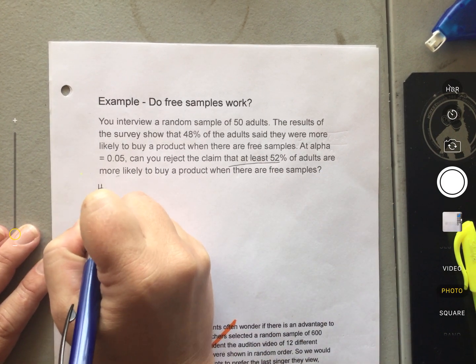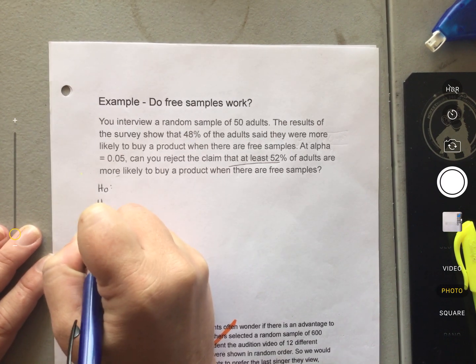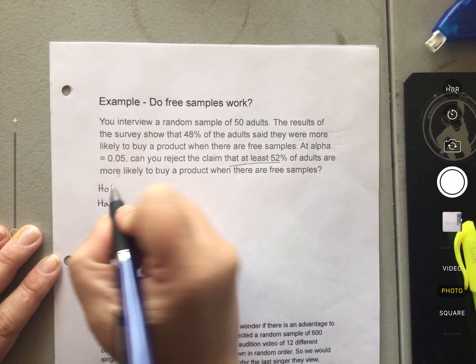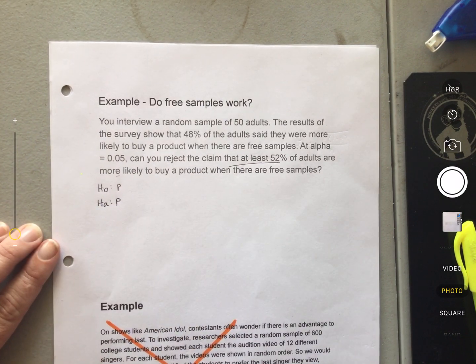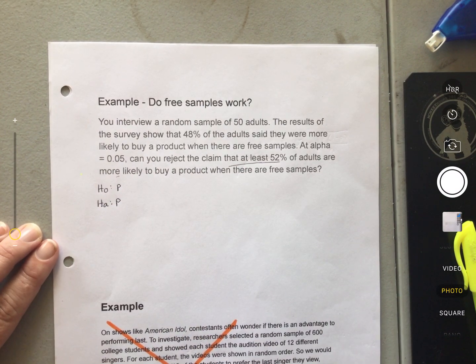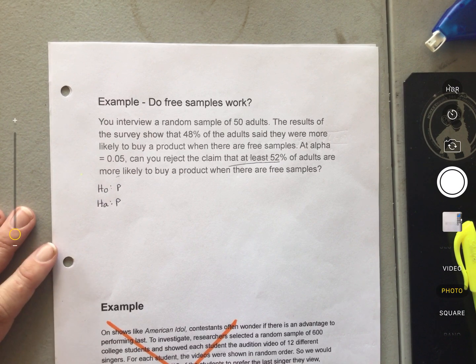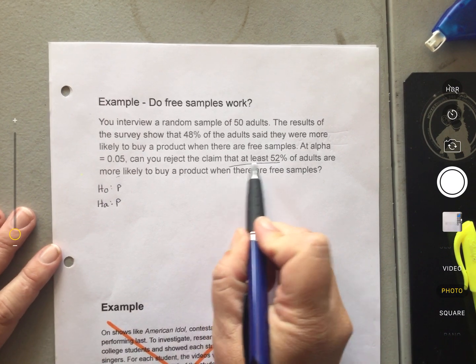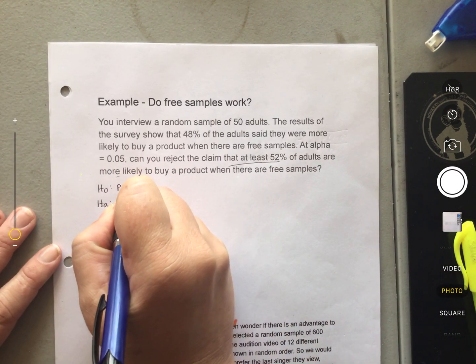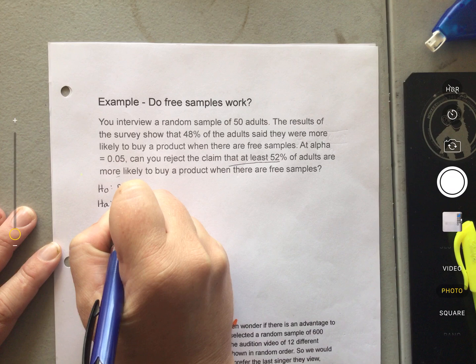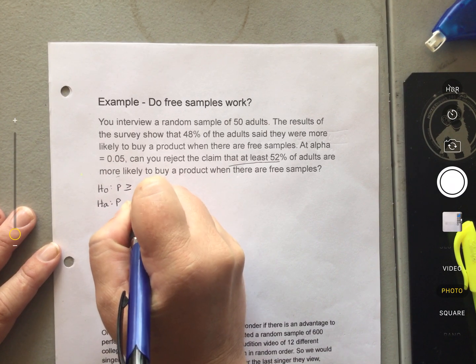Remember, your null always comes first, followed by your alternative. Today, we're writing p here for the population proportion instead of mu. That's what we've been doing in 7.2 and 7.3. And this says at least 52%. That's going to go here because that's greater than or equal to 0.52.